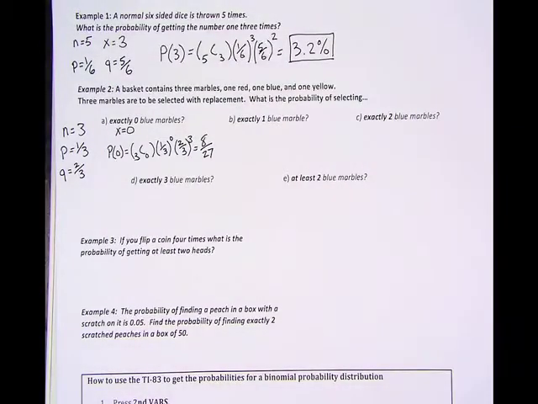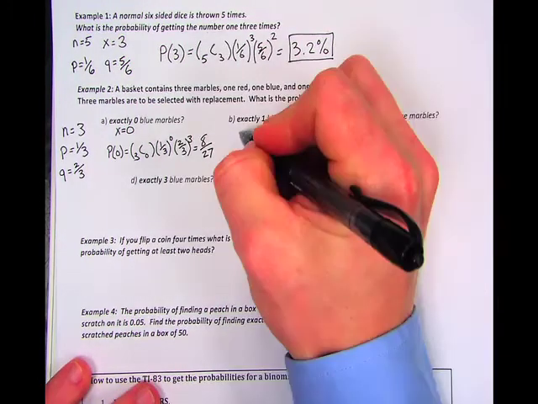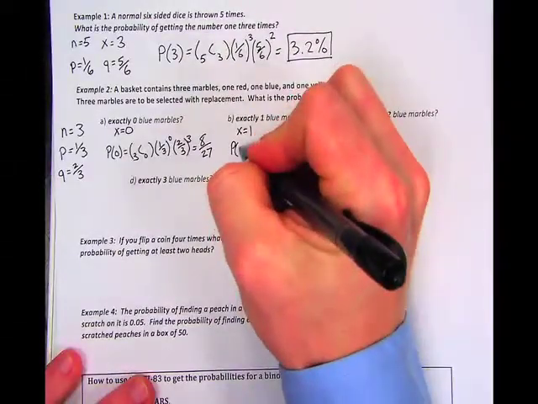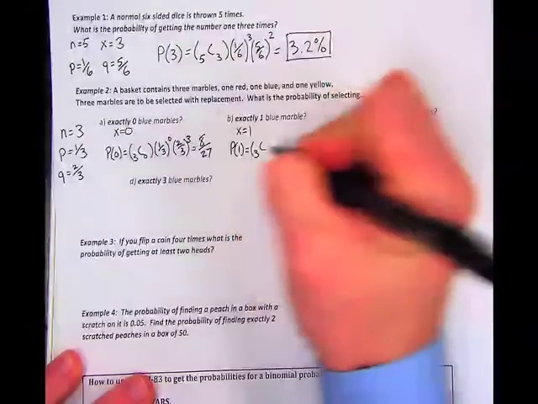So now that we know what we're doing, we can do the next couple very quickly. So x equals 1, P of 1. The only thing changing here is x.